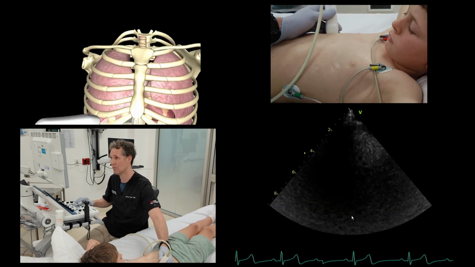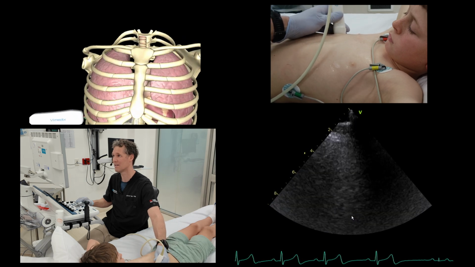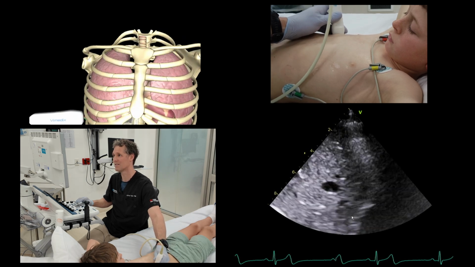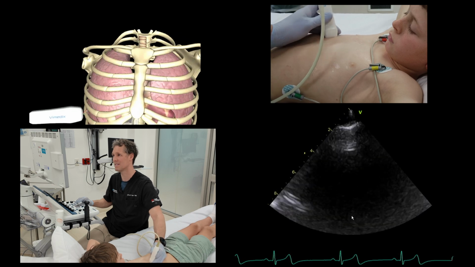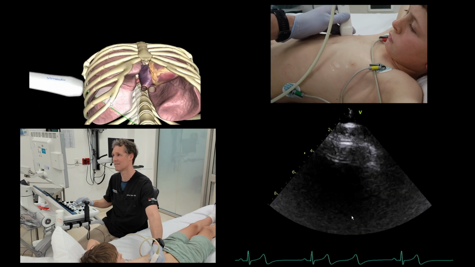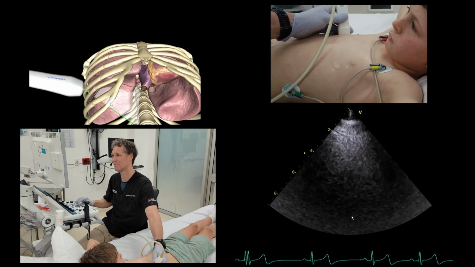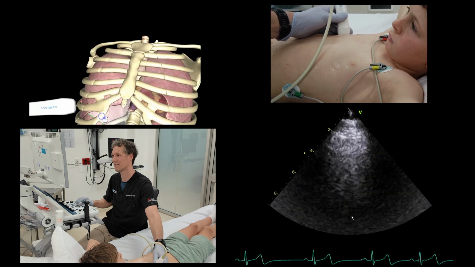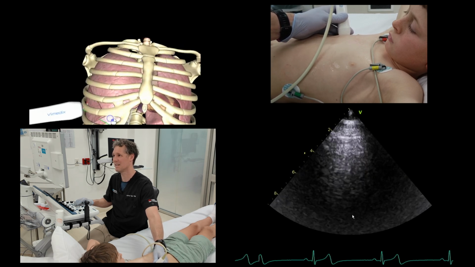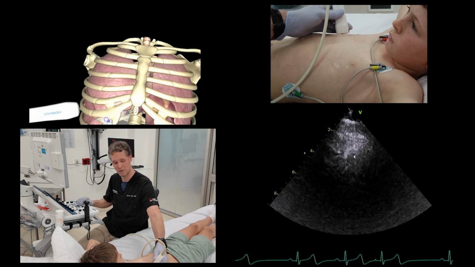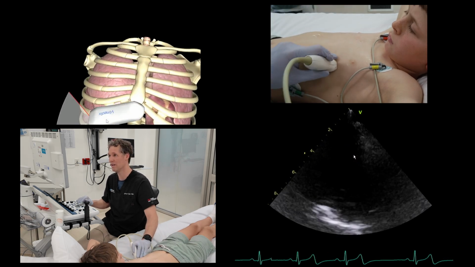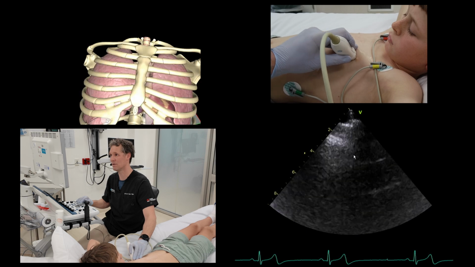I'll look on the right base, come up a little bit, just nestling into there. Nestling in, and there are the A lines again, coming all the way down, and I'll look at it on the left side as well.